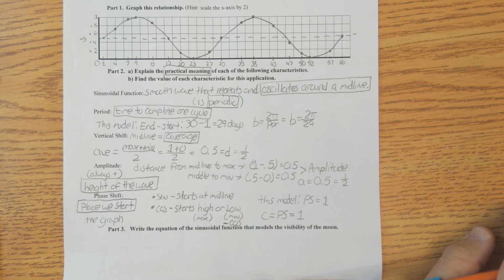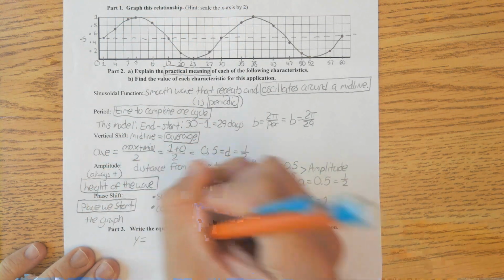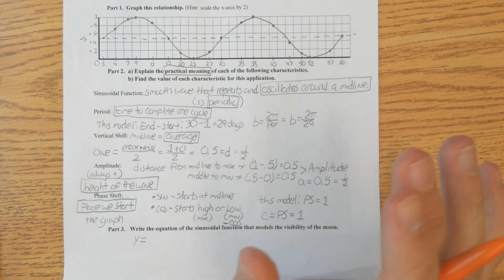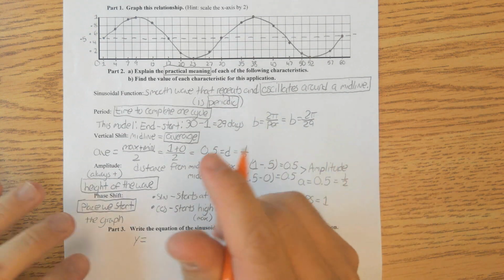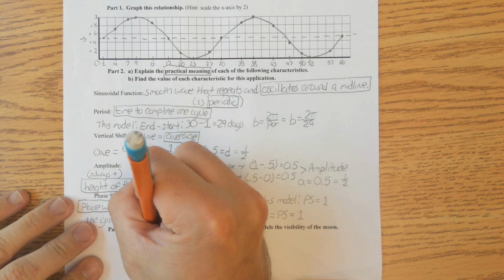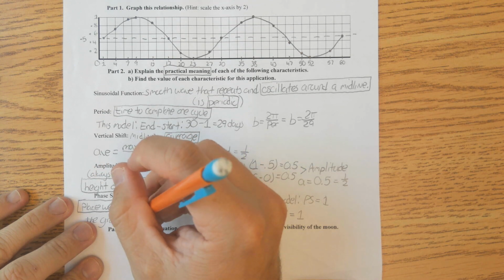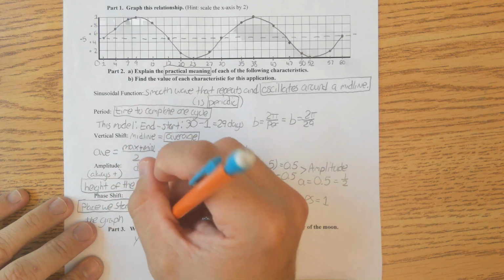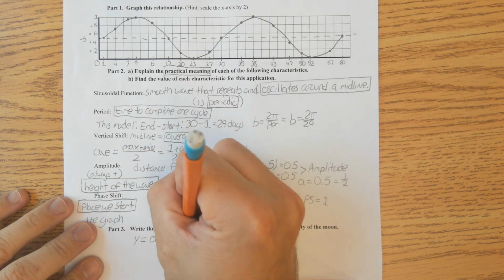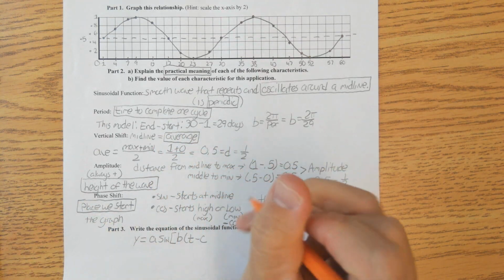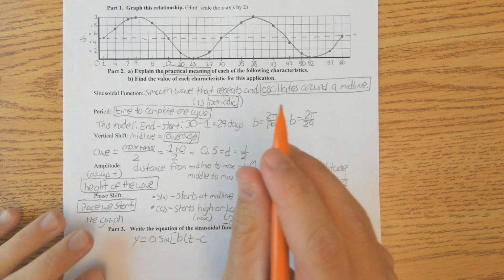Let's talk about what our equation looks like. It changes a tiny bit because now we're using real-world applications. It's going to be y equals a sine bracket b t, and I'll talk about t in a second. We only are ever going to use this formula for word problems.